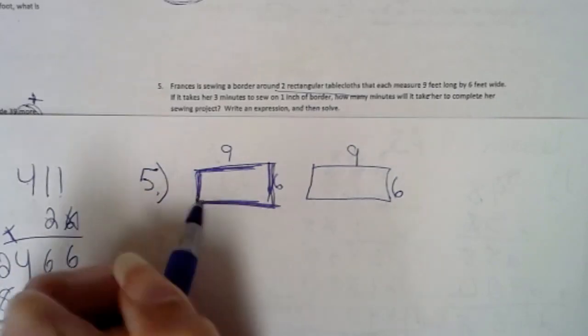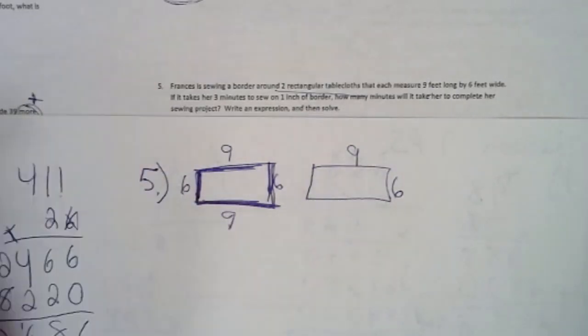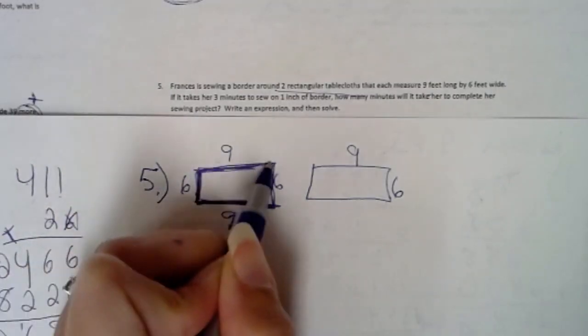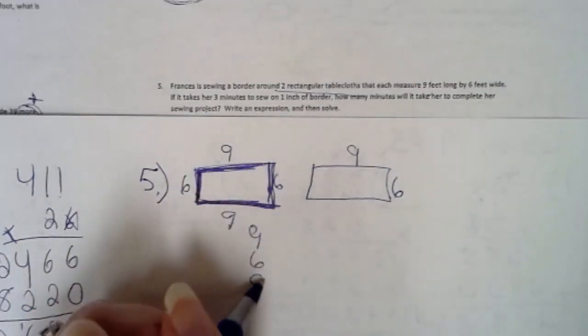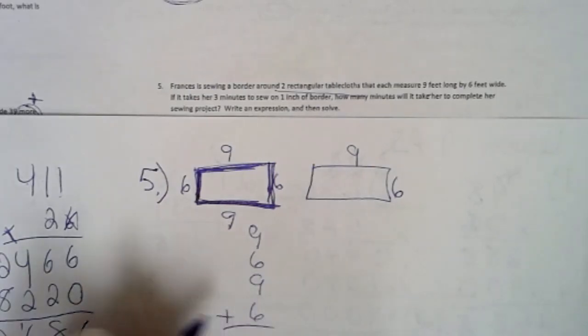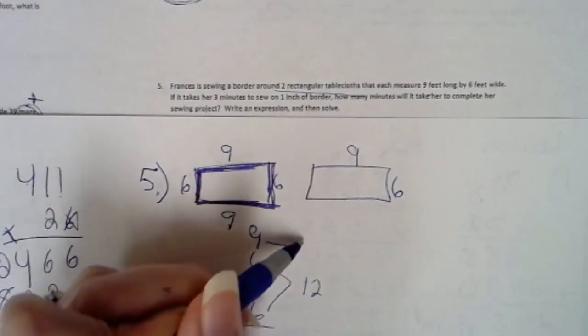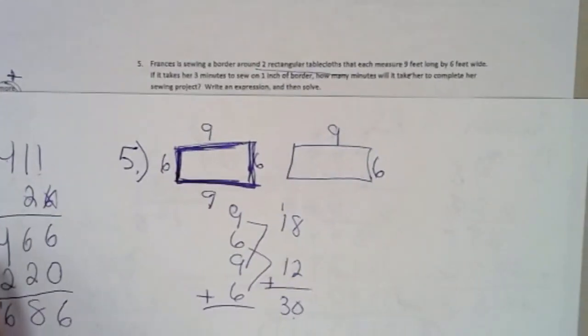So how long is this side? 9. How long is this side? 6. So we're actually finding the perimeter first, which is the distance all the way around. So we would want to add 9 plus 6 plus 9 plus 6. So 6 and 6 is 12. 9 and 9 is 18. And if we add 12 and 18, we get 30. So one tablecloth has a border of 30.